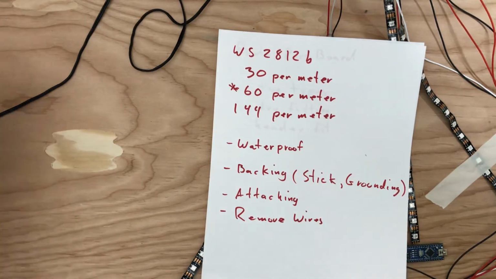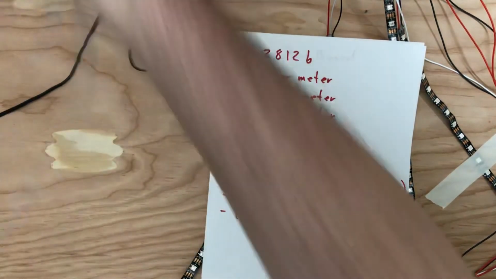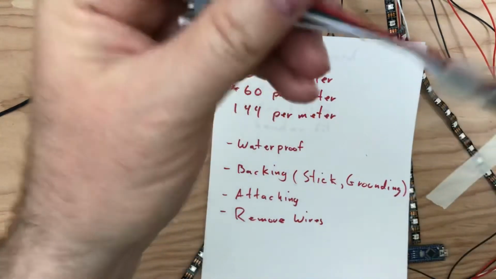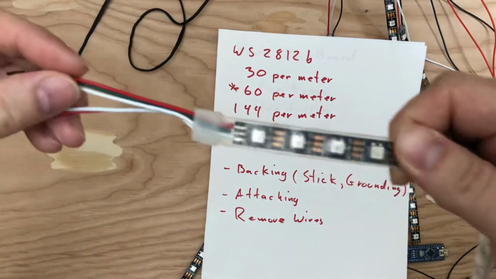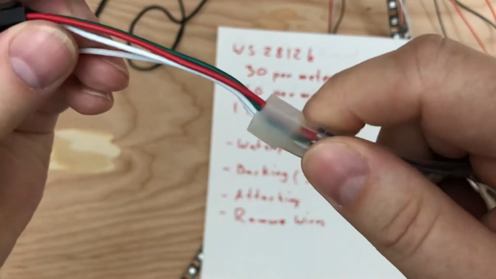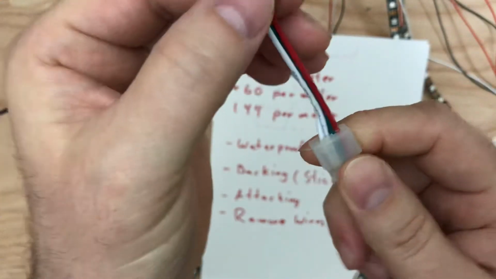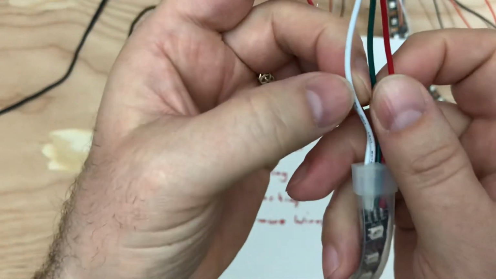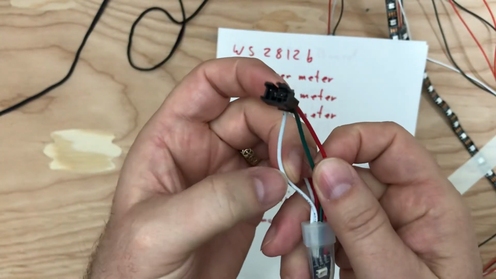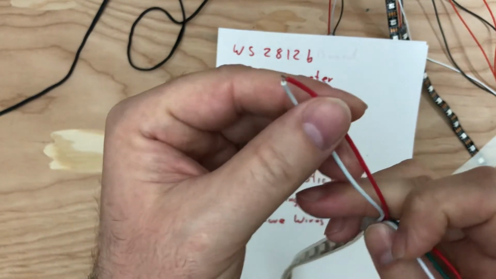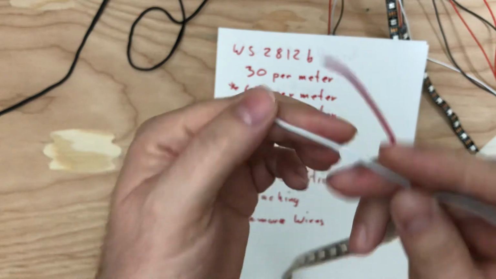The other thing I was going to mention is that when you buy these things, every roll I've ever gotten comes with these wires already pre-attached. There's a positive, I think the negative is white, and the signal is green, whatever. But they also come with an extra positive and negative.